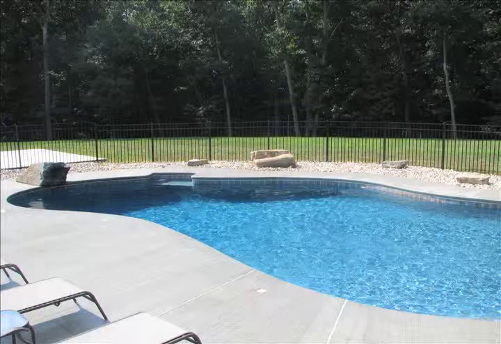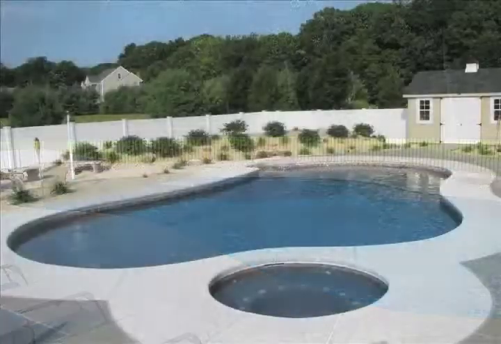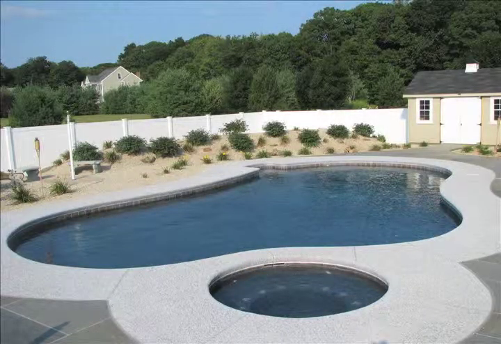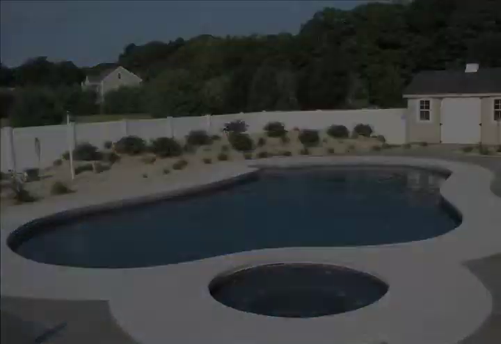Cantilever deck. A cantilever deck is an interesting alternative to traditional coping. In this case, the deck is constructed so that it extends over the edge of the pool. A cantilever deck makes the coping obsolete.